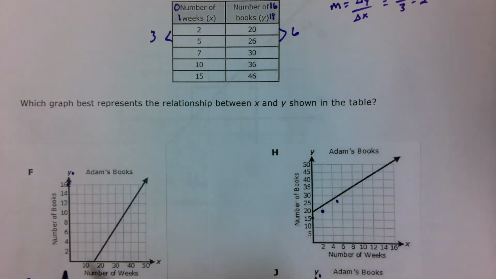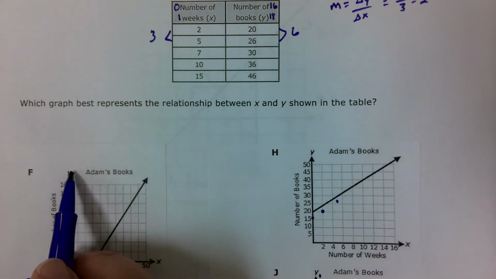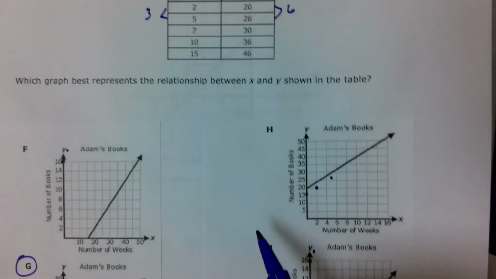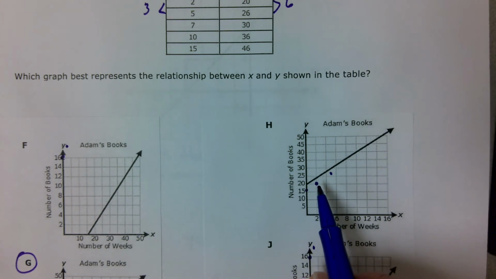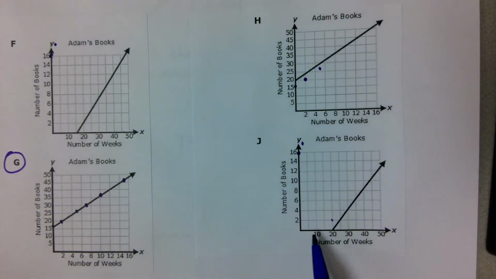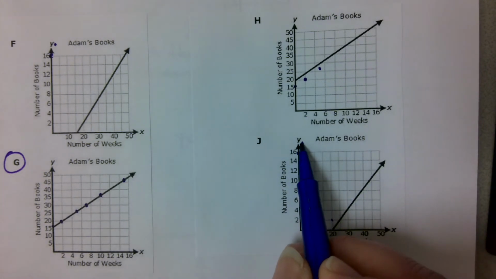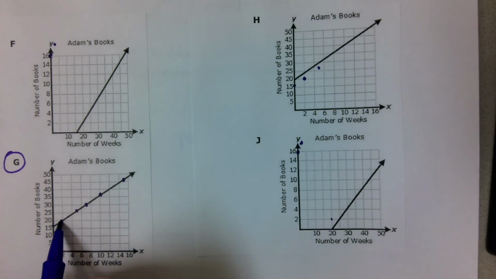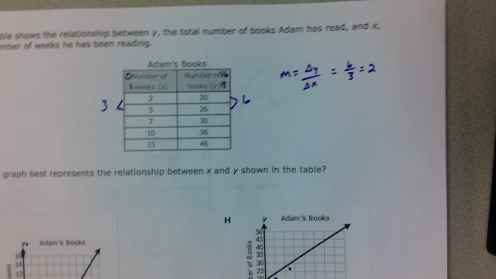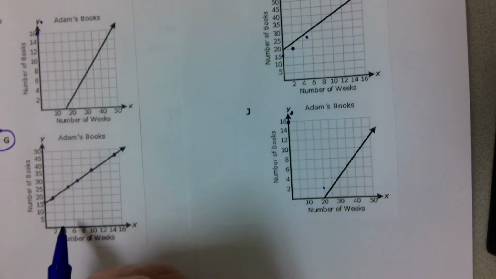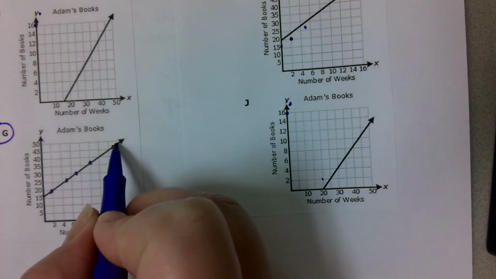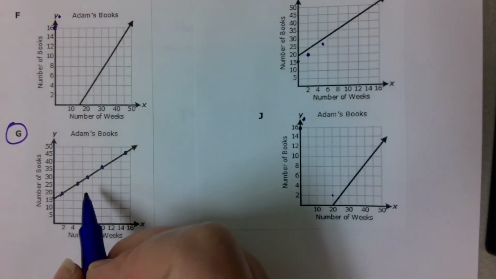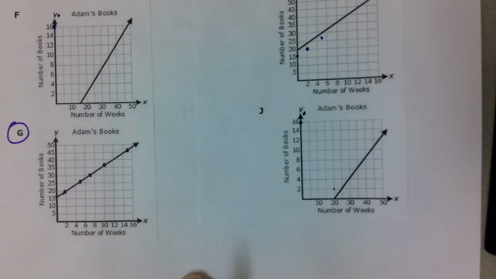And then also if I went to 2 and 20, so 2 is right about here, and that would be way up here. Again, not on my graph. Here, 2 and up 20 is close to my graph, but it's not on it. And then over 2, up 20 is way over here. And then here I have 2 and 20. And the next set of values is 5 and 26. So we go over 5, up 26. So every value on my table is on my graph. So G is the correct graph.